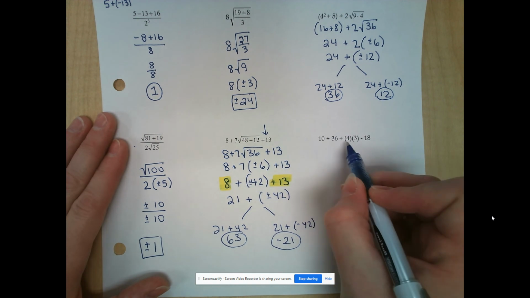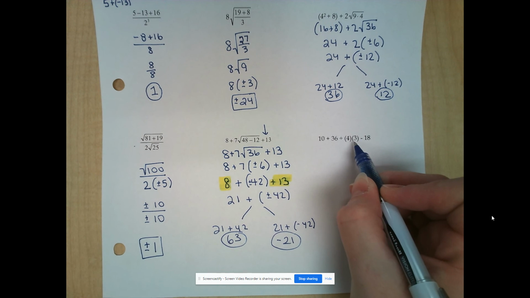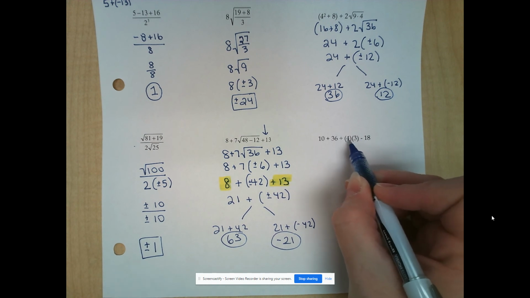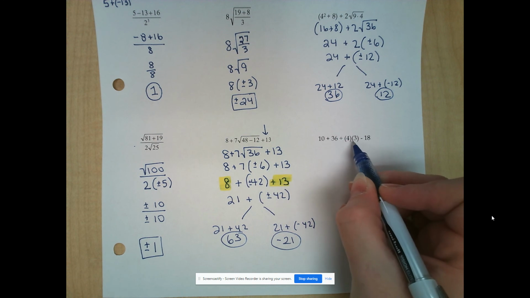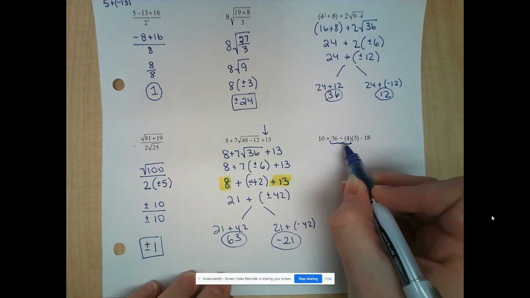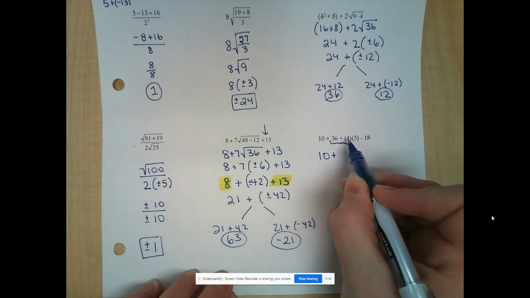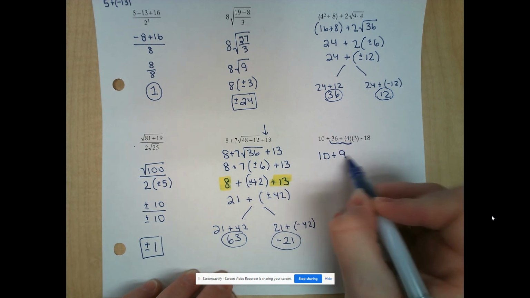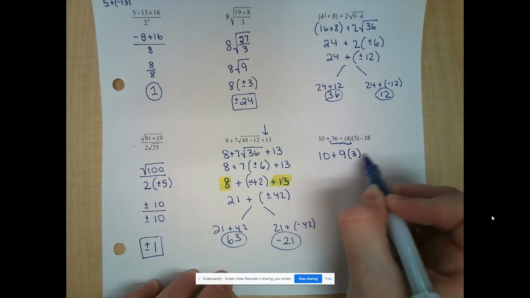10 plus 36 divided by 4 times 3 minus 18. These are not parentheses that have operations inside of them. They are parentheses telling us it's multiplication. So we have division and we have multiplication, but which one's on the left? The 36 divided by 4 is the one on the left. So we're going to start with 36 divided by 4 is 9. And then I've still got whatever this result is times 3.